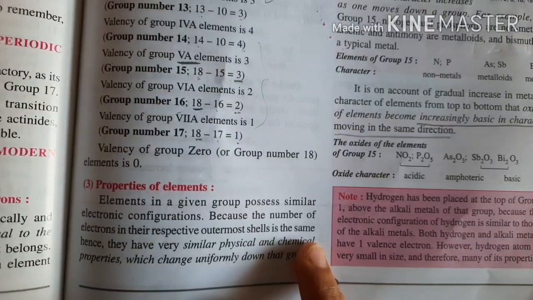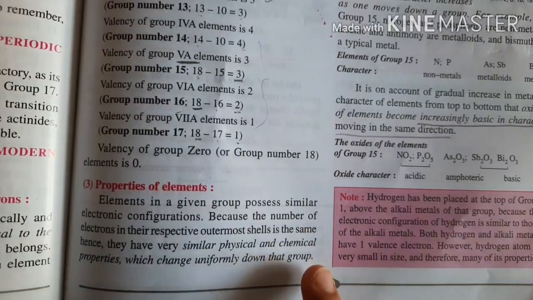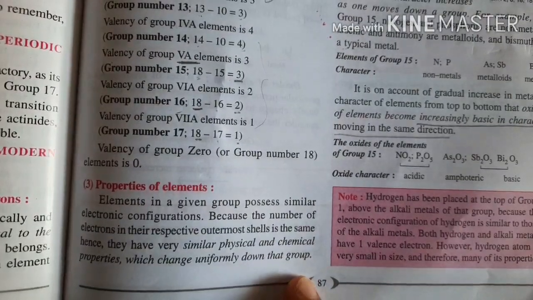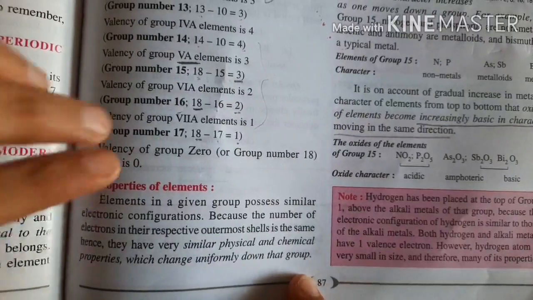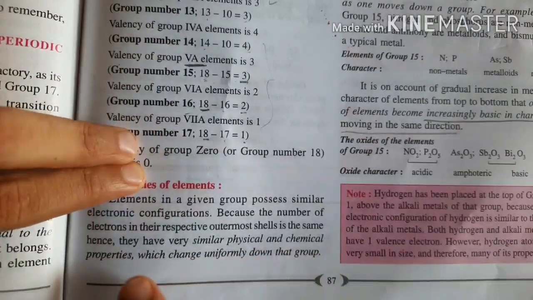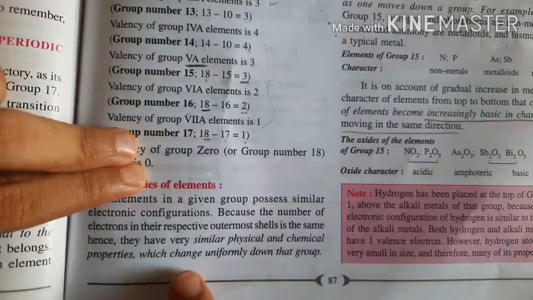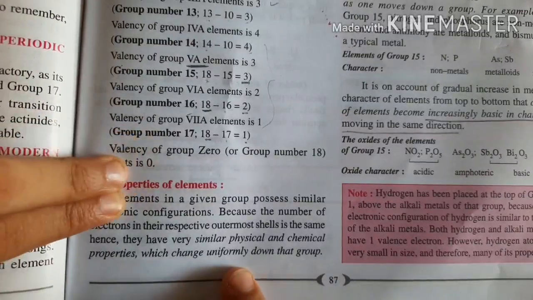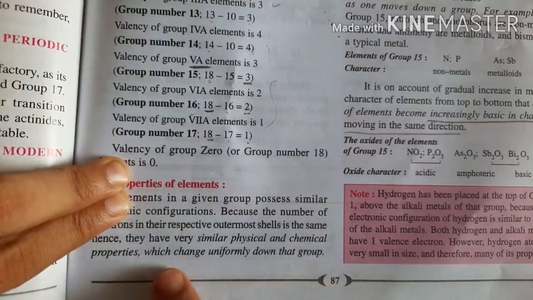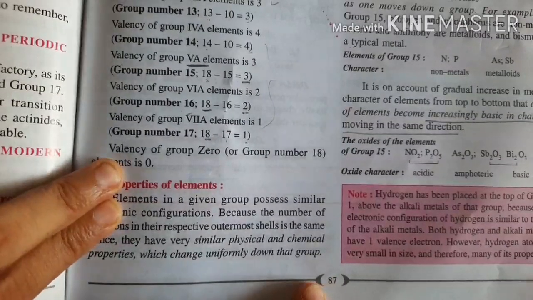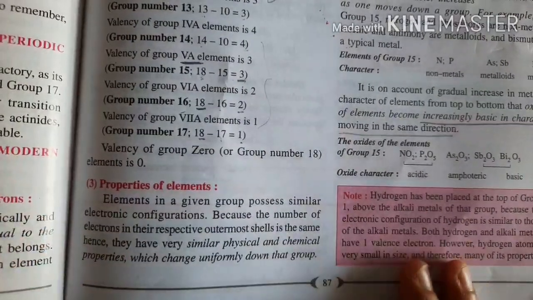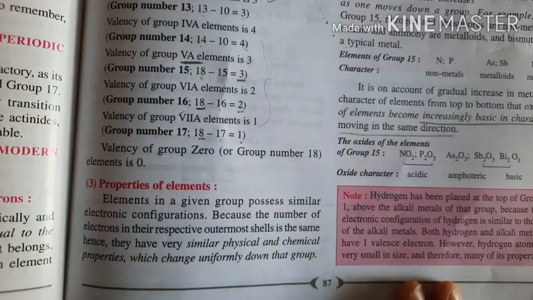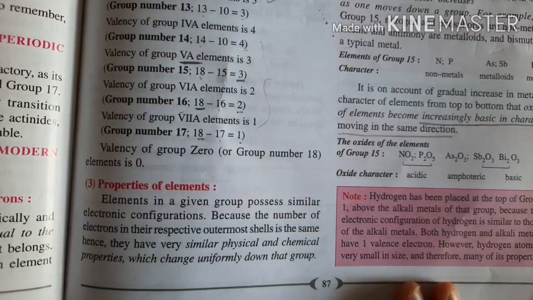Because they have the same number of valence electrons or outermost electrons, they possess similar physical and chemical properties, which change uniformly down the group. That means down the group, top to bottom, first element to last element in a group.